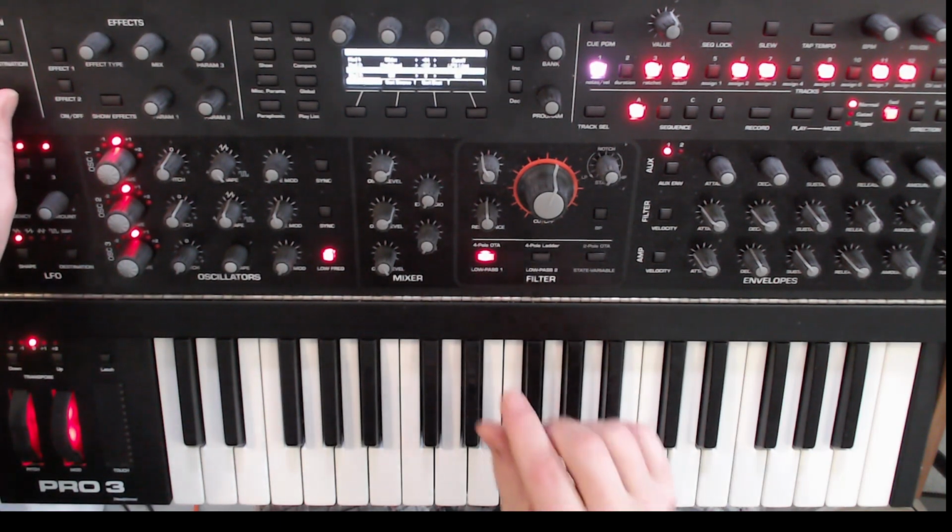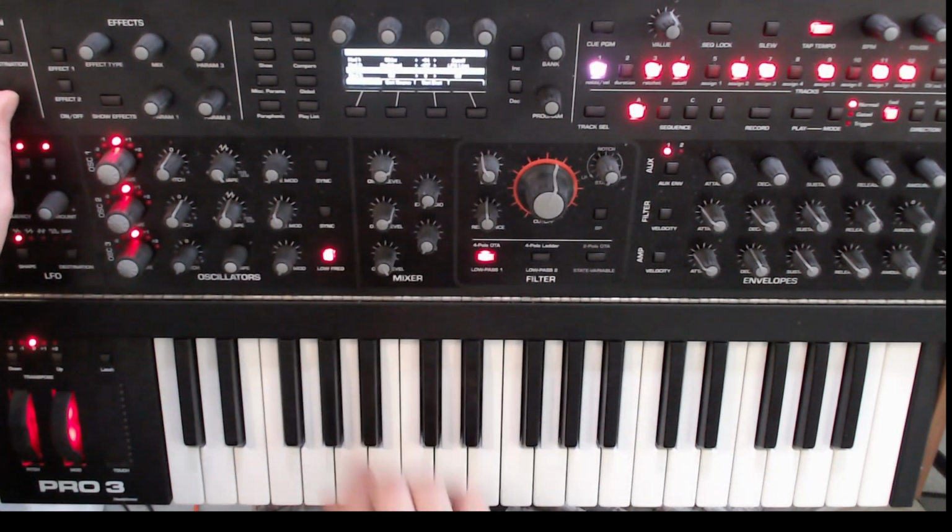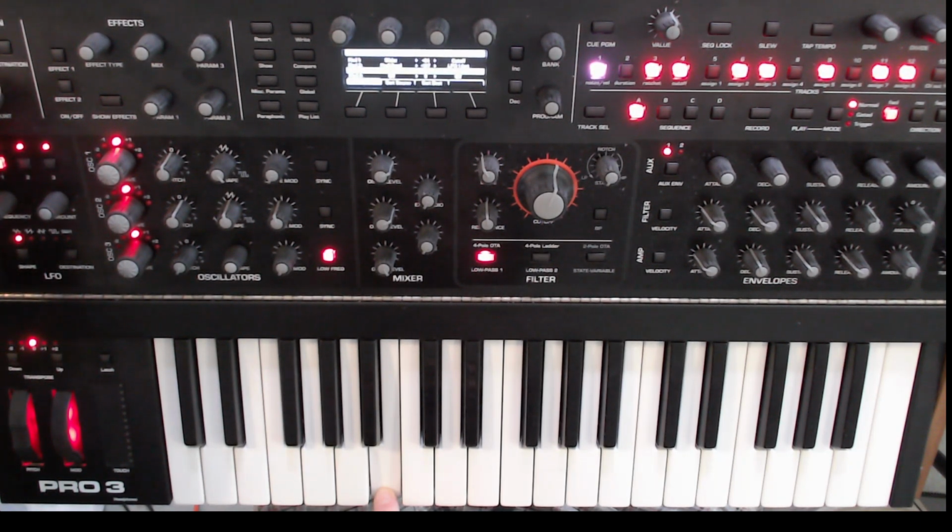And then I want to, let's see, so you can already hear it modulating. And when I go up too high, it starts to clip. So I want to dial it back.